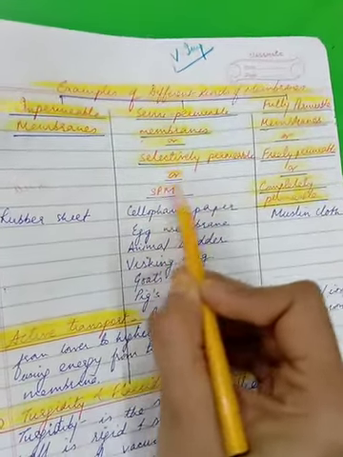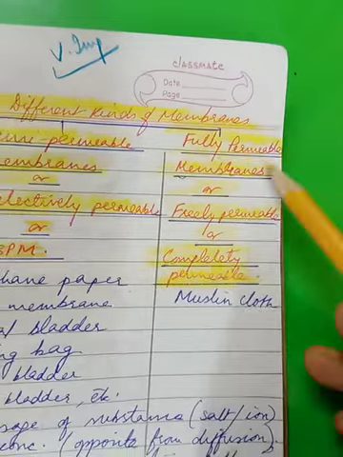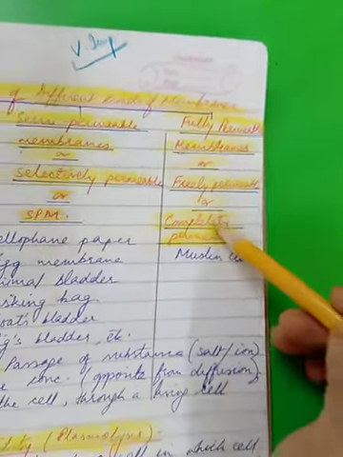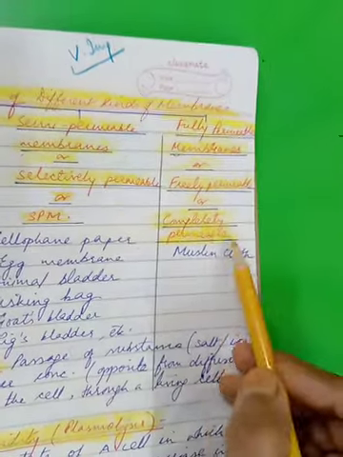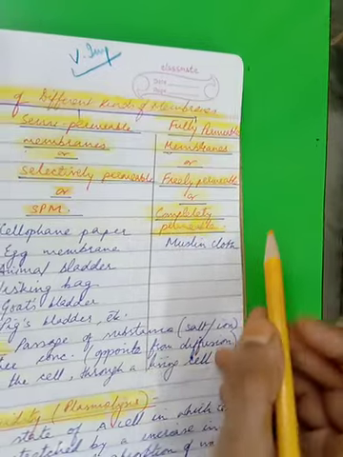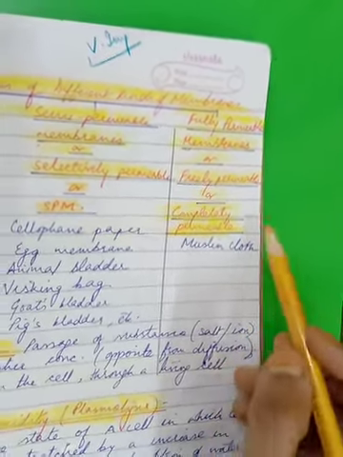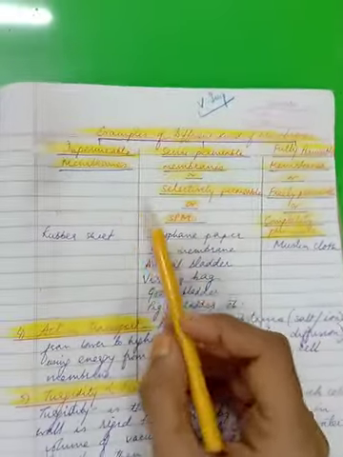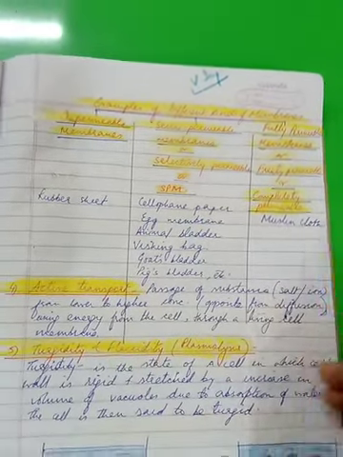So whether you call it SPM, selectively permeable or semi-permeable makes no difference. Coming next is the fully permeable membrane, or completely permeable or freely permeable. Call it by any name. There's only one example here, muslin cloth, right? Because the mesh or the pores of the cloth are big enough, it cannot retain anything, the solute or the solvent. Alright, so here we have fully permeable. Once again, impermeable, selectively permeable and fully permeable.